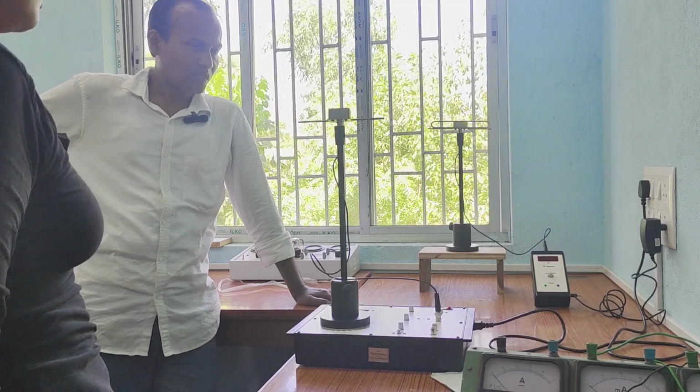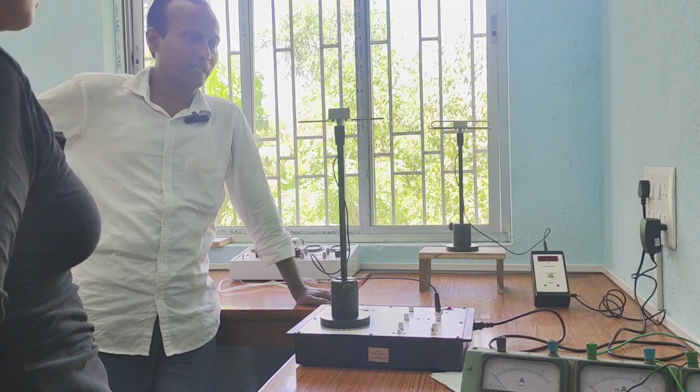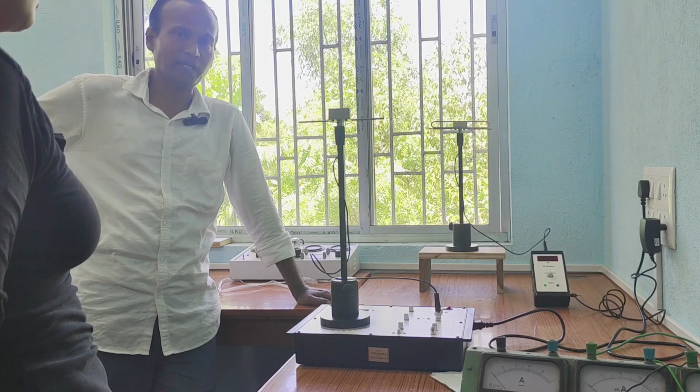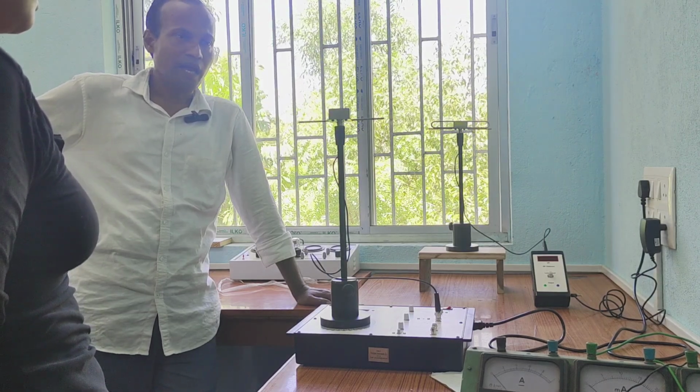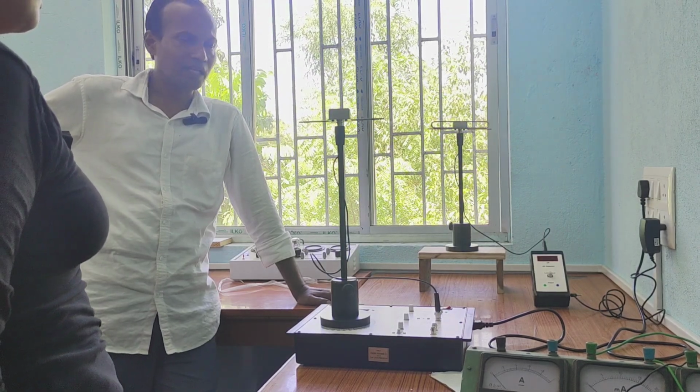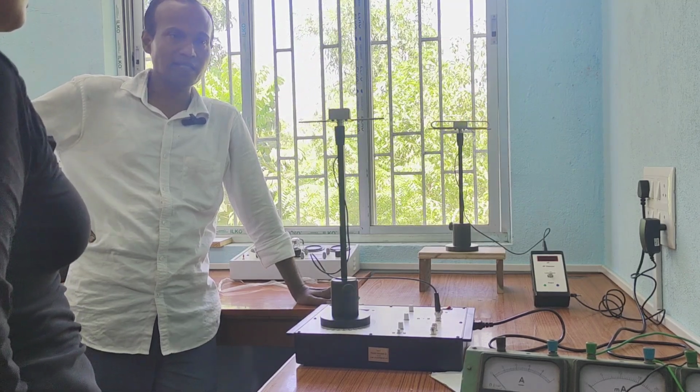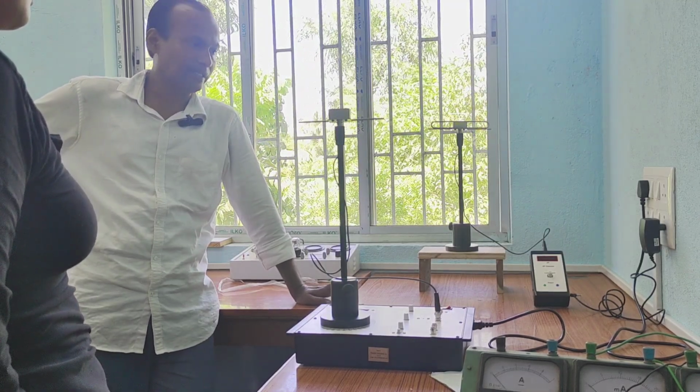If we apply varying currents, electromagnetic radiation will be produced from the antenna, and simultaneously the antenna will receive electromagnetic radiation from the air. It is a simple idea about the antenna.